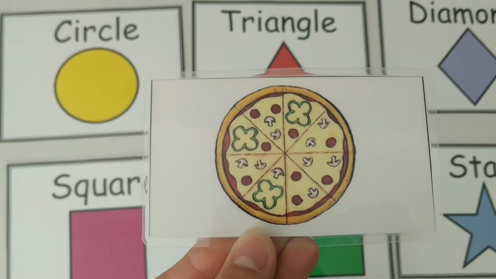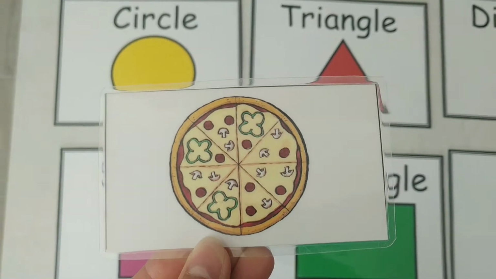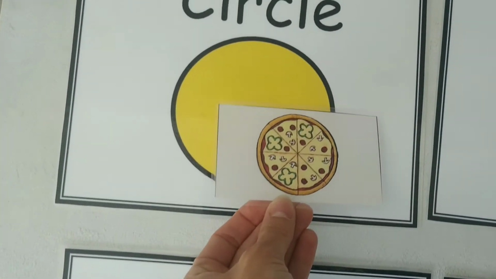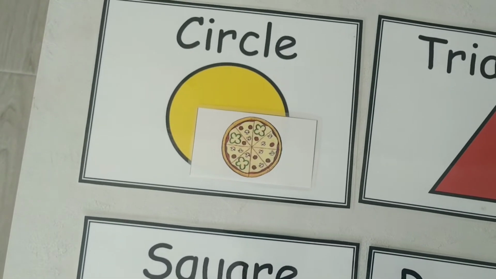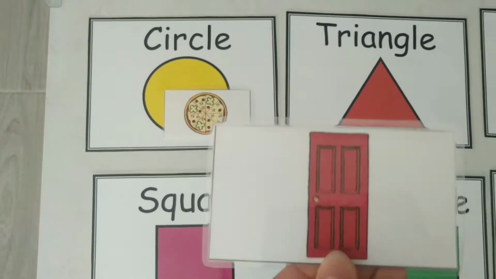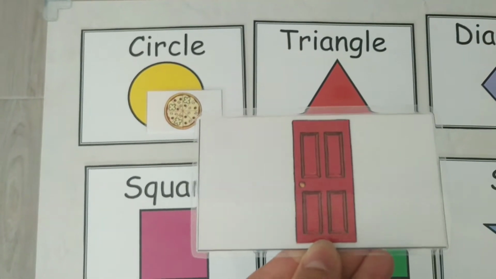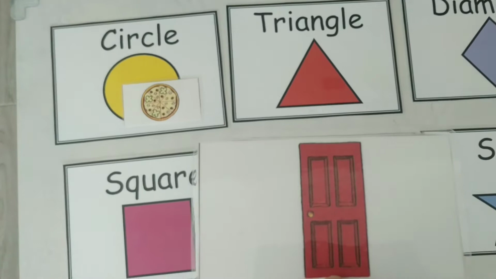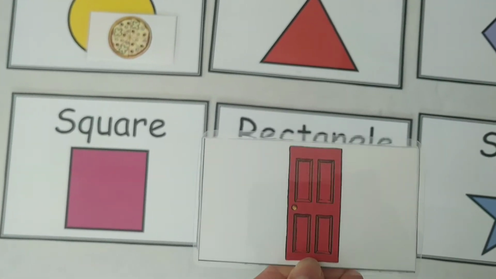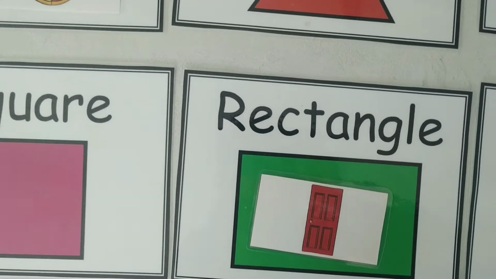What is this? It's a pizza. And the pizza, it's a circle. What is this? It's a red door. And the door is like a rectangle.